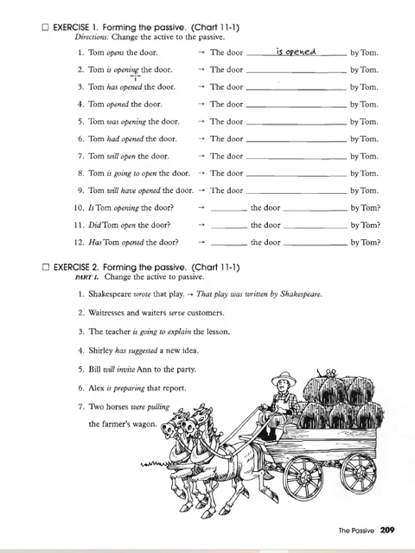So here's some more examples of how to form passive voice. So this is active voice where the subject is doing the action. Tom is opening the door. So Tom is the subject doing the action of opening the door. Now if you want to transform this sentence, which is present progressive, into passive voice, then you would say the door is being opened by Tom. Here you have active voice in the present perfect. Tom has opened the door. Then you would say the door has been opened by Tom.